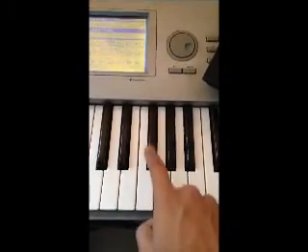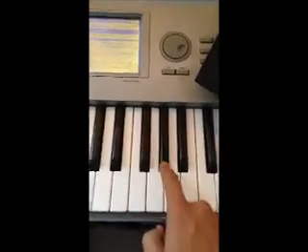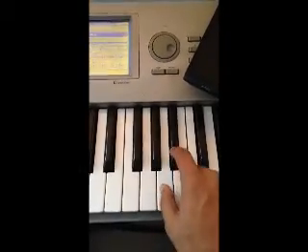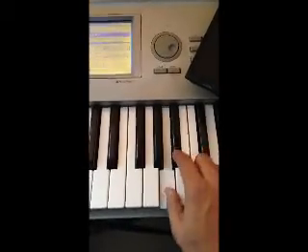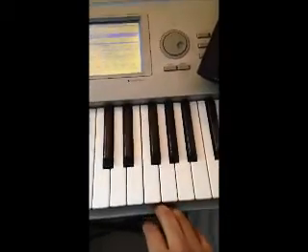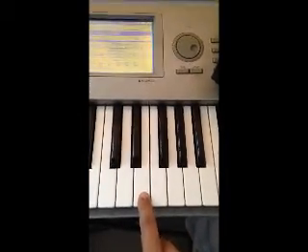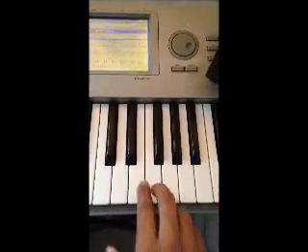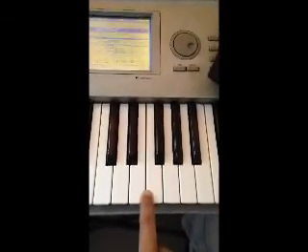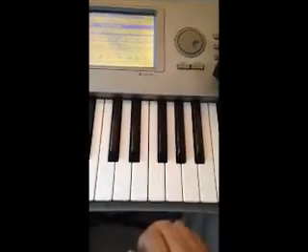So F to F sharp. Likewise, A to A sharp or B flat. Yeah, straight after. Some people might get confused with this one. E to F. So that's also a half step, okay, because there's no black key that separates it.